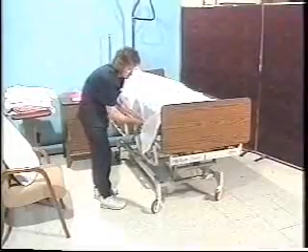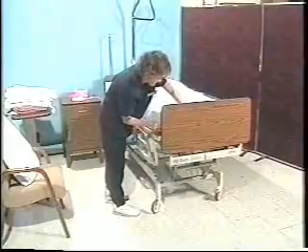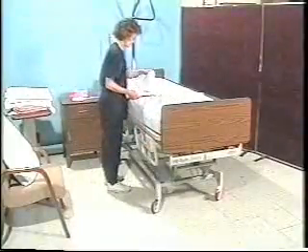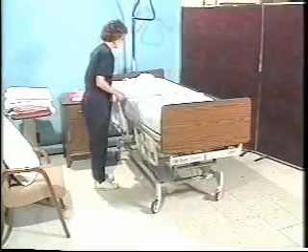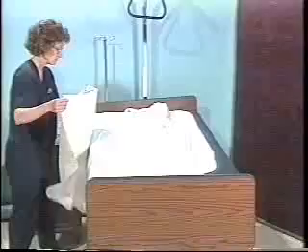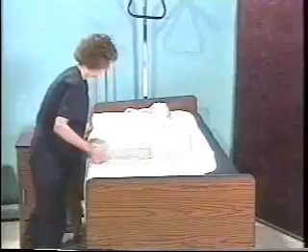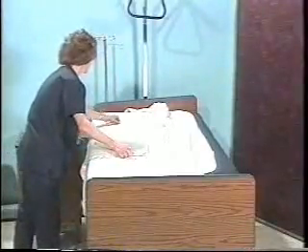Now the caregiver continues to tuck in the sheet, moving down the length of the mattress. A plastic draw sheet is placed on the bed next. This protects the bottom sheet and mattress pad from getting wet or soiled. It's placed 14 inches from the top of the mattress. Some facilities do not use plastic draw sheets and others use them only for certain patients.